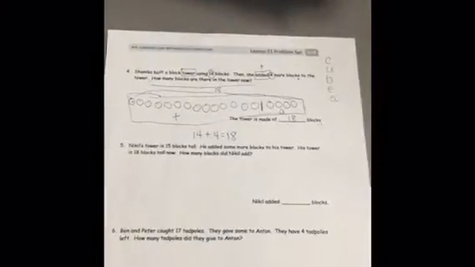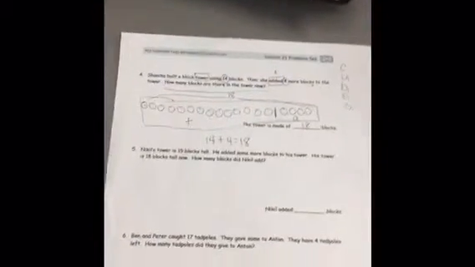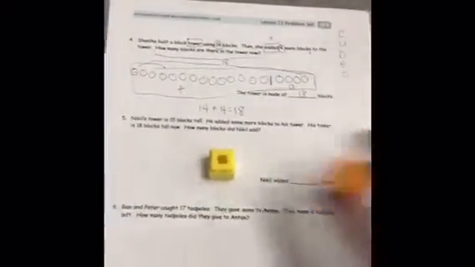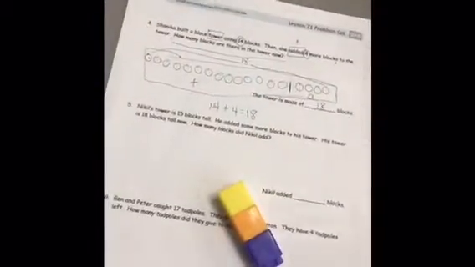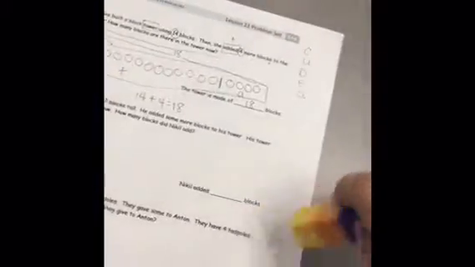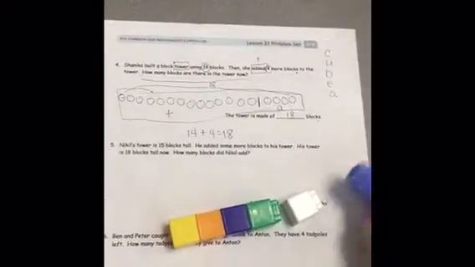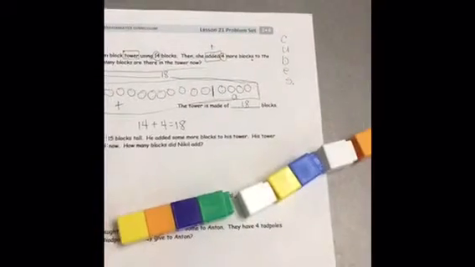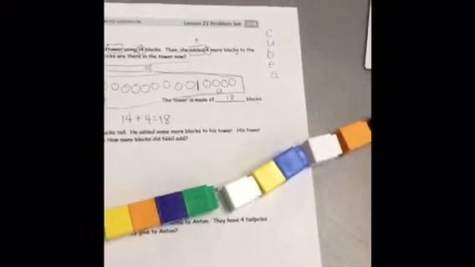Looking at the same problem, I'm now going to solve it using cubes. So it says Shanika built a tower using 14 blocks. So here's my blocks. 1, 2, 3. It's a little hard using one hand. 4, 5, 6, 7, 8, 9, 10, 11, 12, 13, 14.